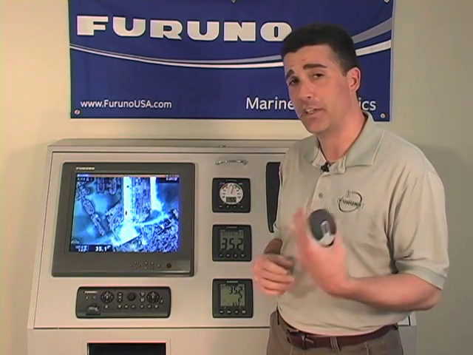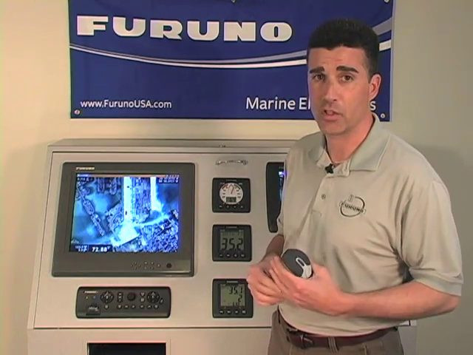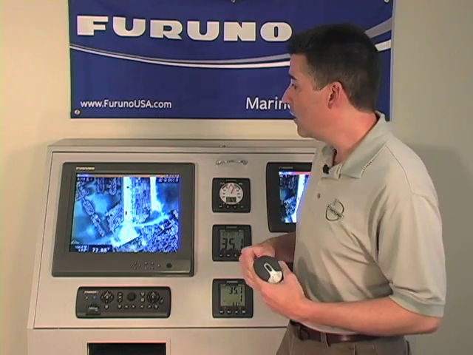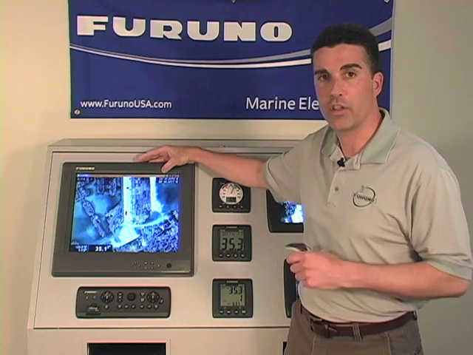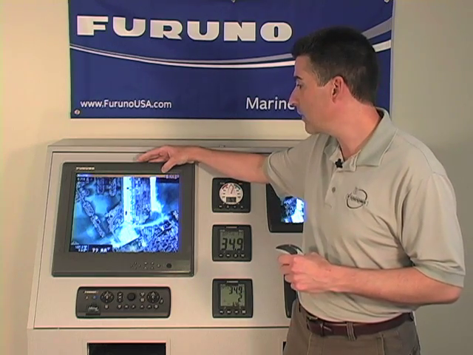Thanks, Jeff. One of the first things we want to cover today is the various screen components that are available on your NavNet 3D screen and what those various components are explaining to you about your system. We're going to start right at the top of the screen with the yellow status bar you'll see running across the top of our display here.